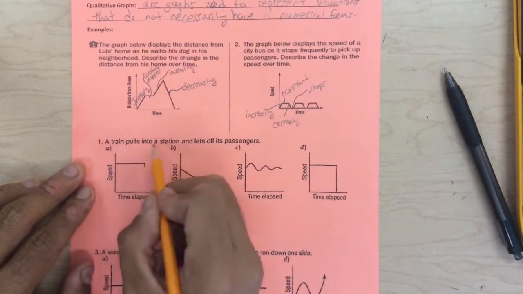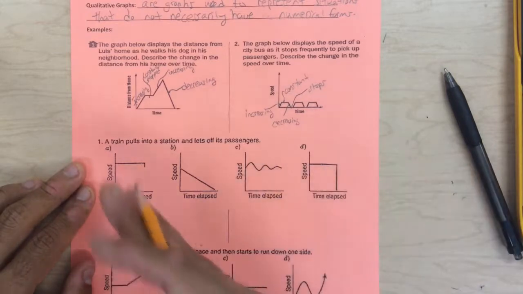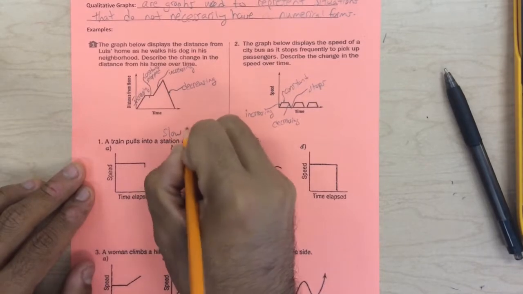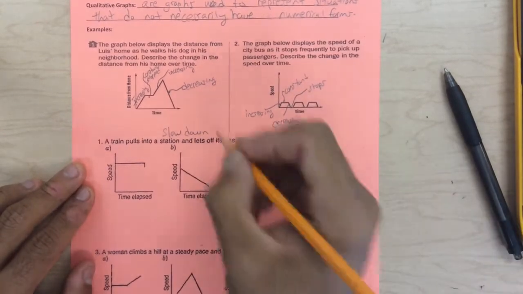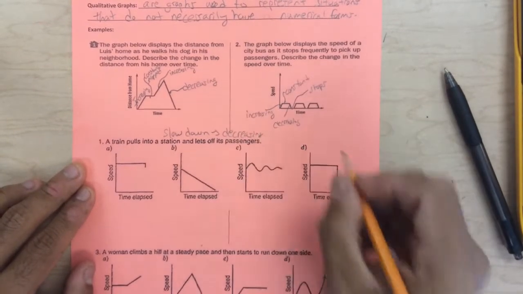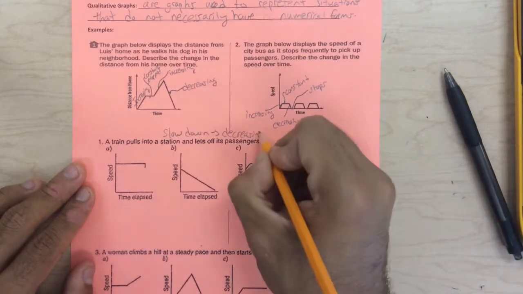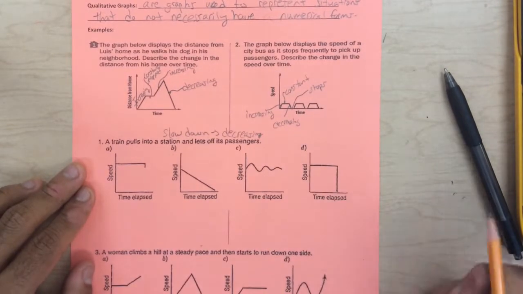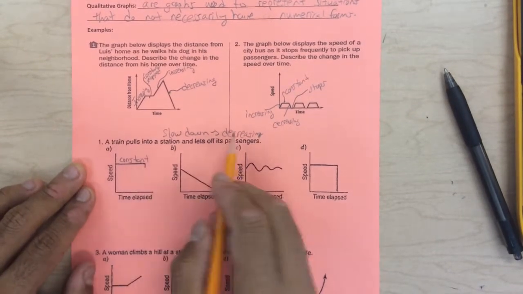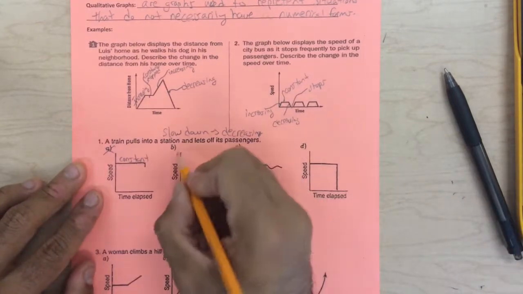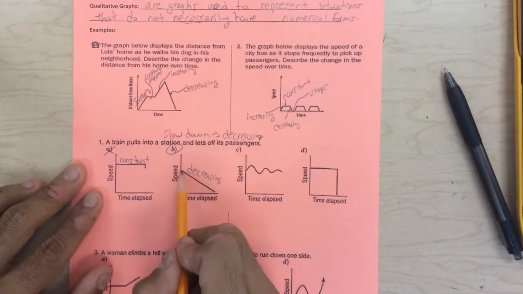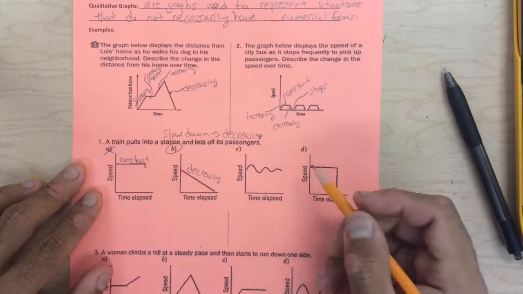Number 1, a train pulls into a station and lets off passengers. So what happens when the train arrives? The train has to slow down. Okay, so that means the speed is decreasing. Okay, that's what we're saying, that it's decreasing. So now, we're looking for the graph that represents that. Well, obviously, this means constant. The speed is constant. So that's not what we're looking for. We're looking for the one that shows decreasing. Obviously, the answer will be B because you can tell that this is decreasing. The speed is going down until it stops. And so the answer is B.